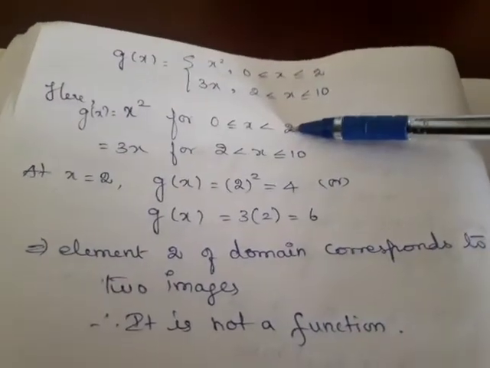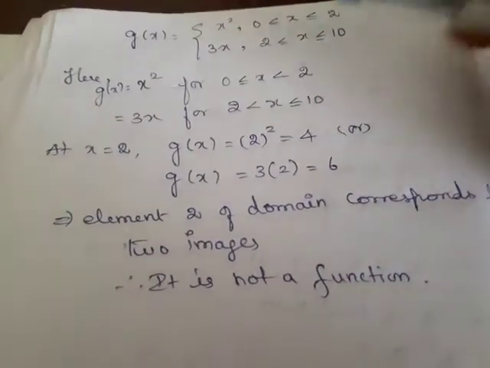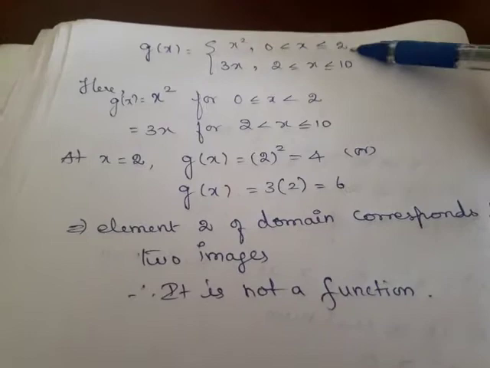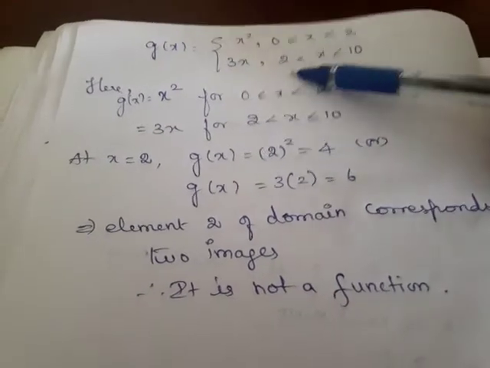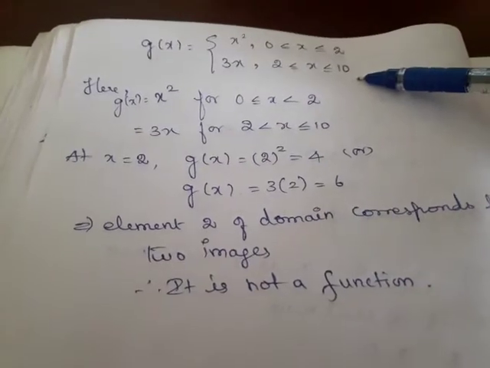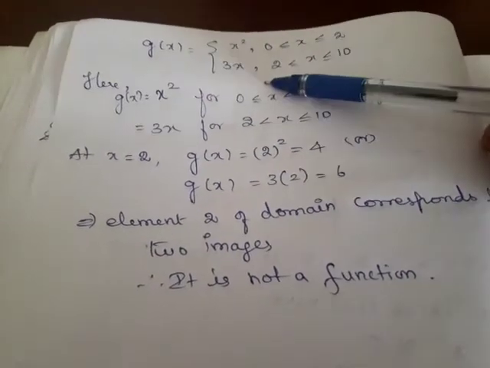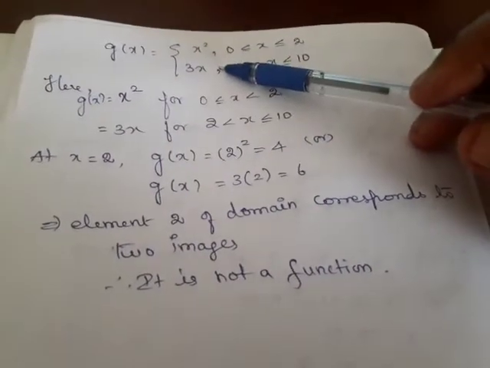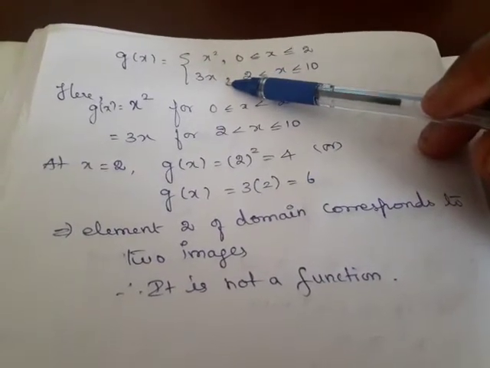Now if we check g of x, the definition says x square for 0 less than or equal to x less than or equal to 2, and 3x for 2 less than or equal to x less than or equal to 10. Again, for x equal to 2 there are two definitions.